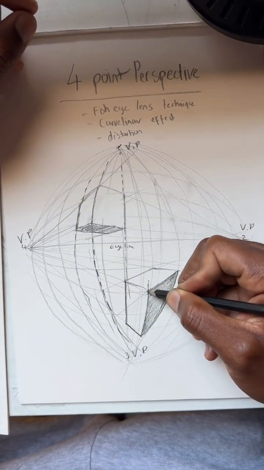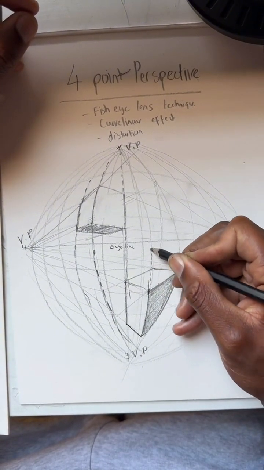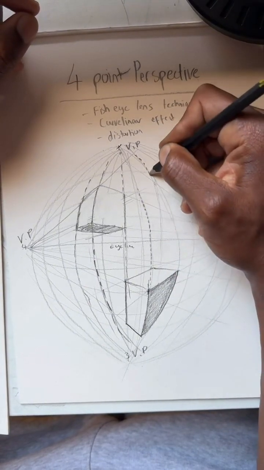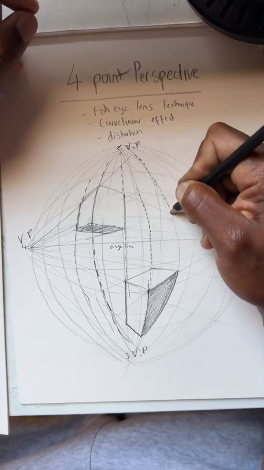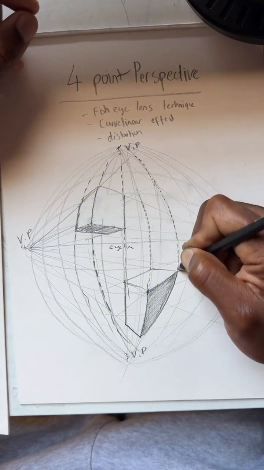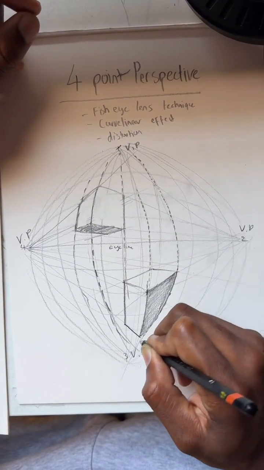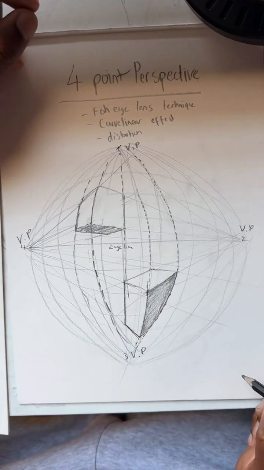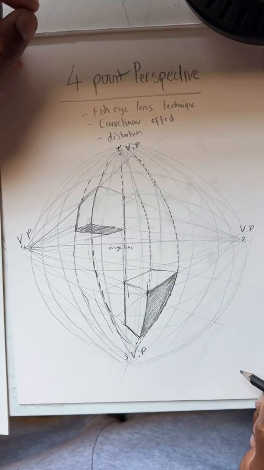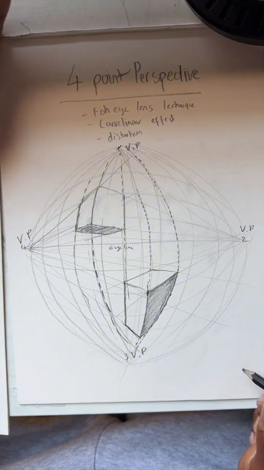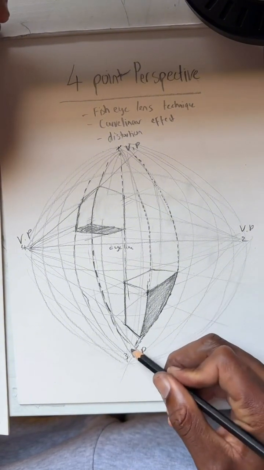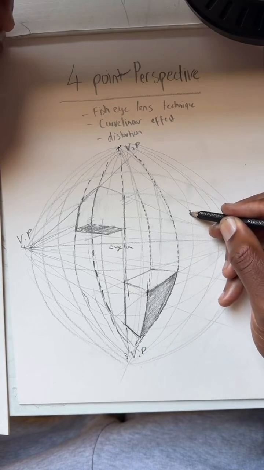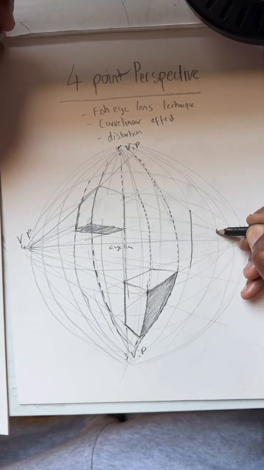So look, everything on that dotted line is on a curve. Anything on the axis is curved. It's like a 0.5 lens. Now we draw another one here.